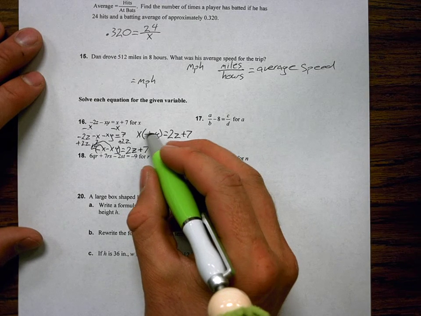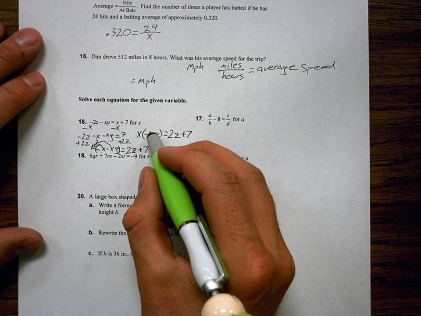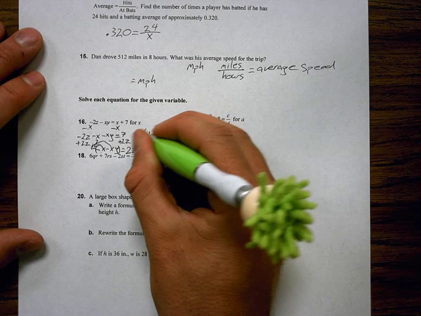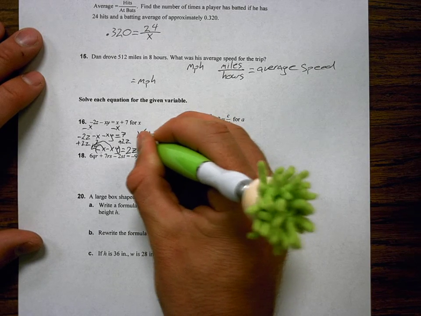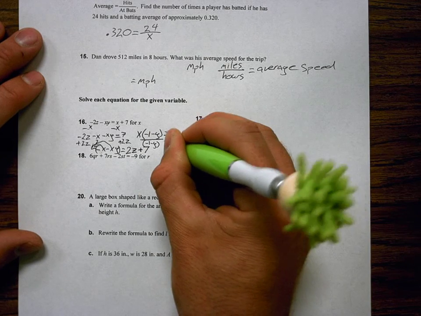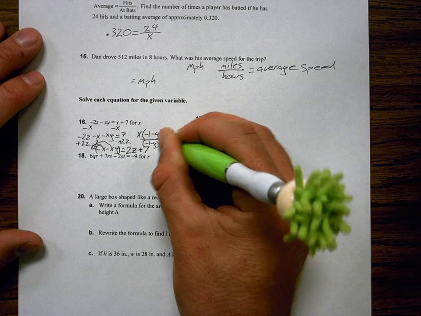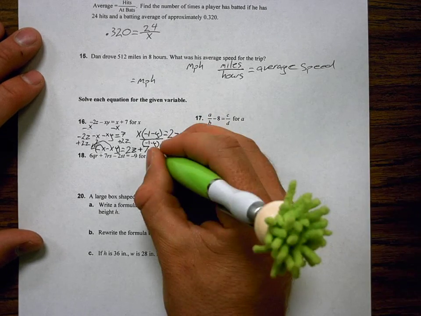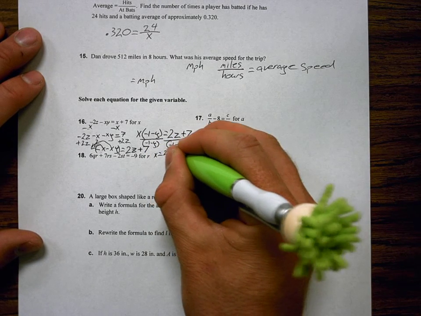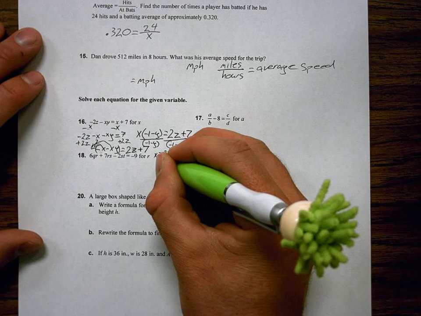Next, it's x times this term. The only way to remove this term is to divide it out. X times, the opposite would be dividing. So I divide by negative 1 minus y. Divide by negative 1 minus y. I get x equals 2z plus 7 over negative 1 minus y.